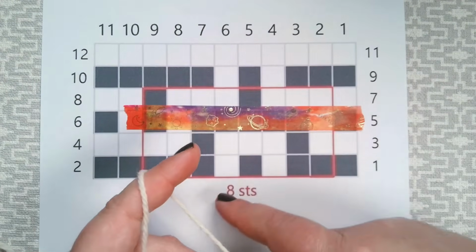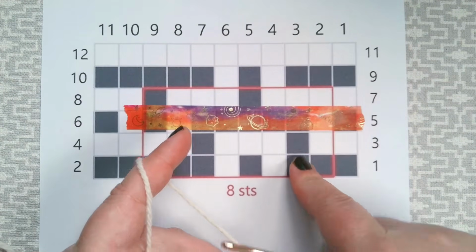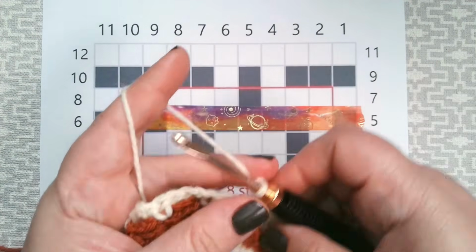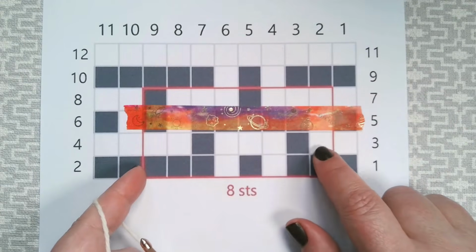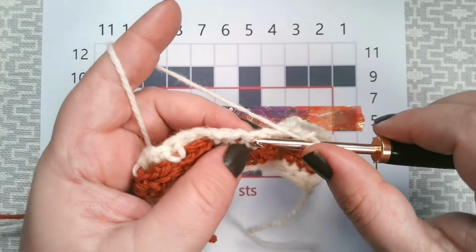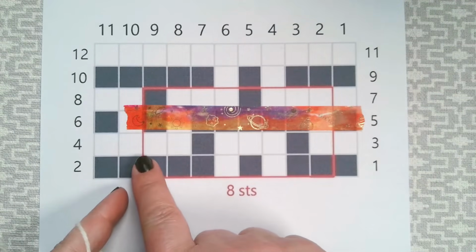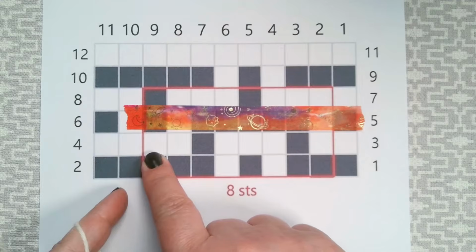And then we're going to come to our chain 2, which we need to chain 2 as well, miss those chain 2 spaces, and now we've got one more stitch before the end of our pattern repeat, and then we go to the beginning of our pattern repeat on the wrong side.